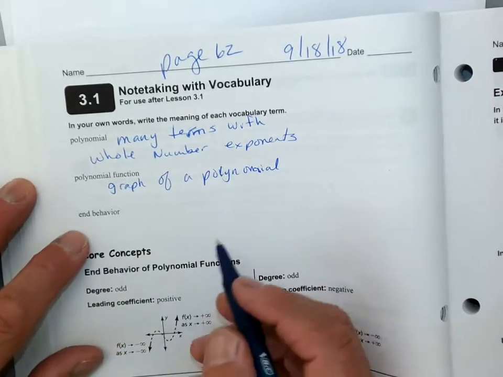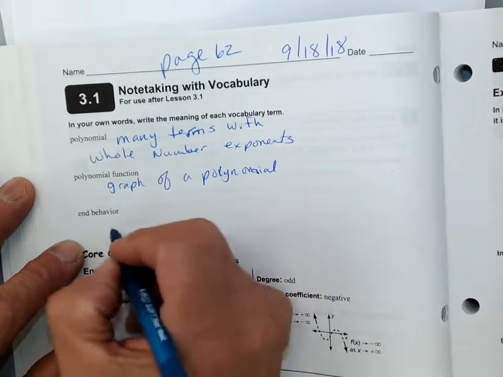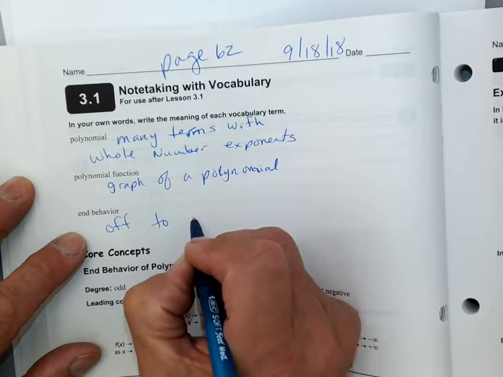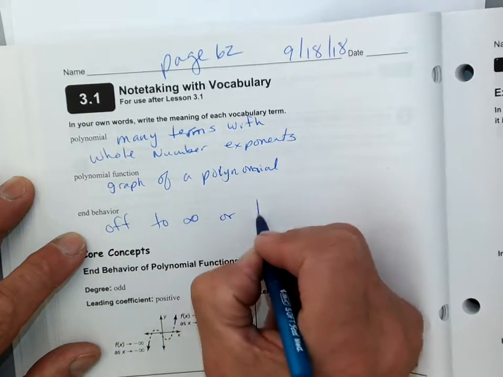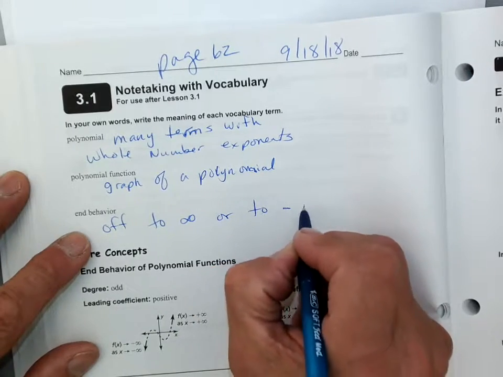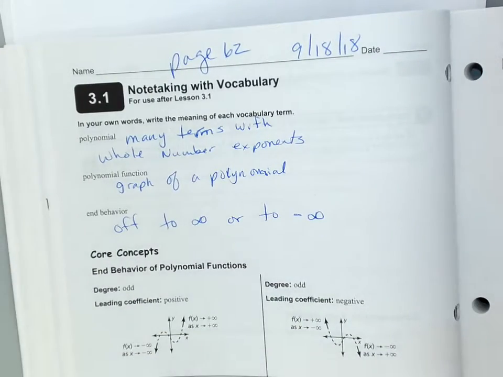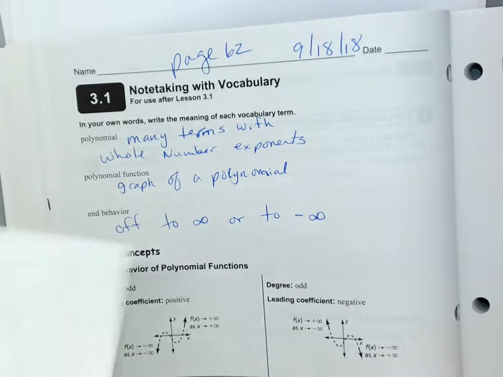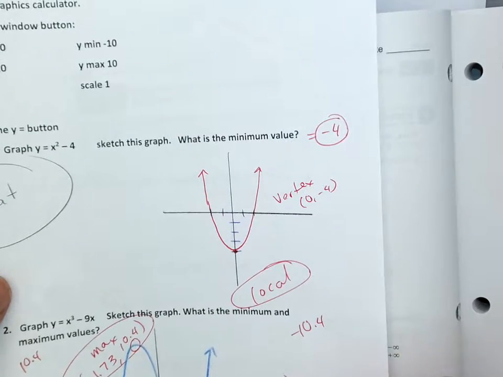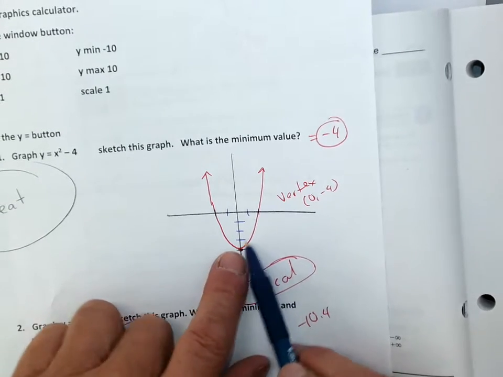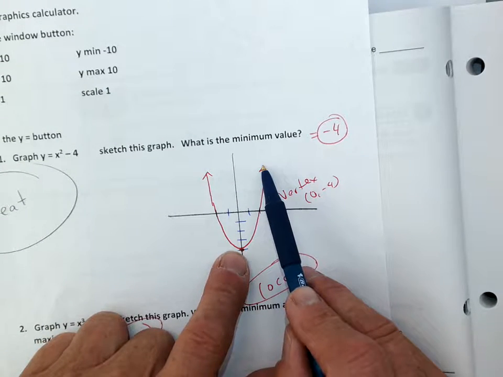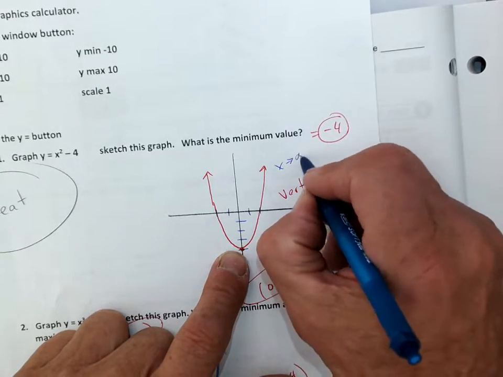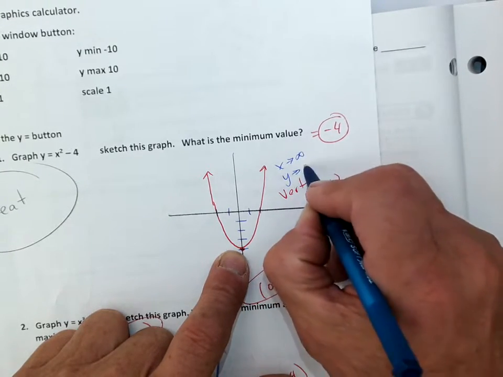Now, end behavior is either off to infinity or to negative infinity, okay? If I take a look at my previous examples, this one's heading off to infinity. As x approaches infinity, the y approaches infinity because the y's are going up.